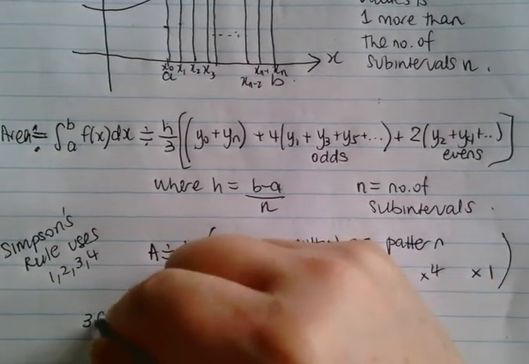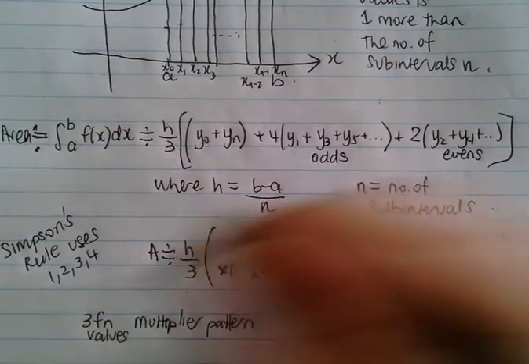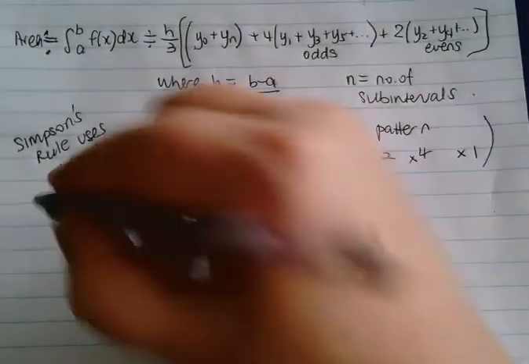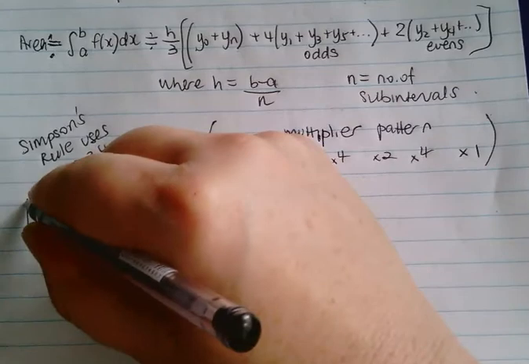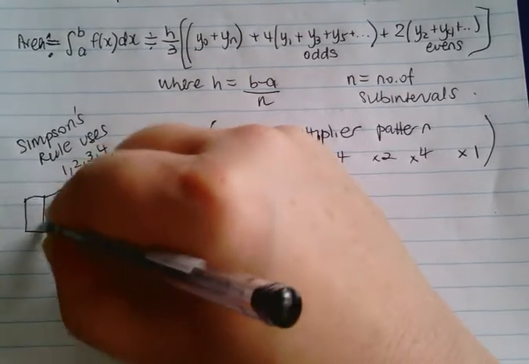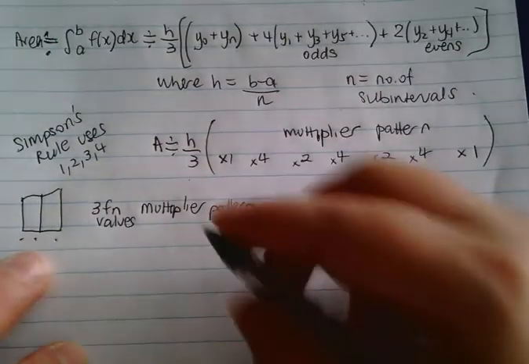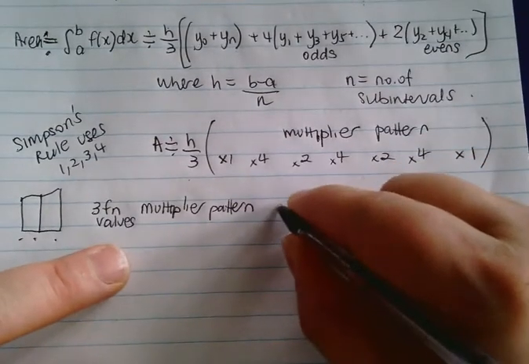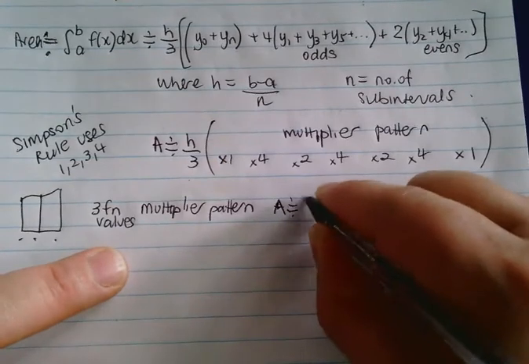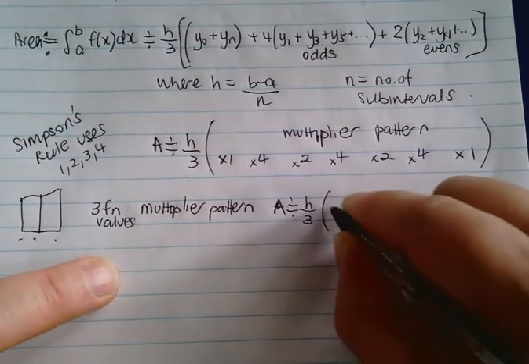So if you've got 3 function values, it means you've got 2 subintervals. See, 1, 2, 3 values, right? The multiplier pattern for 3 function values, the formula is area is approximately equal to h on 3.